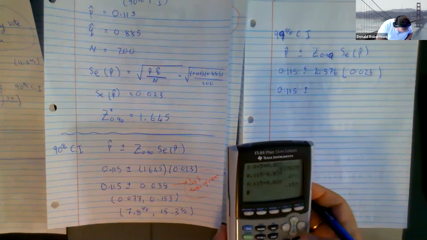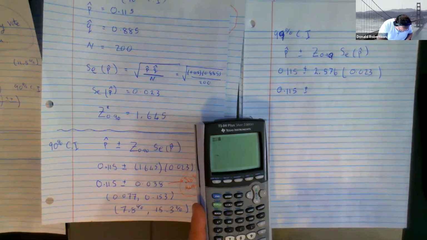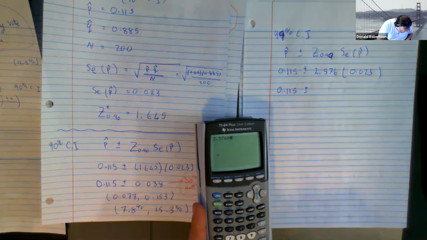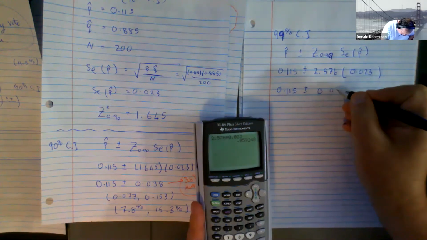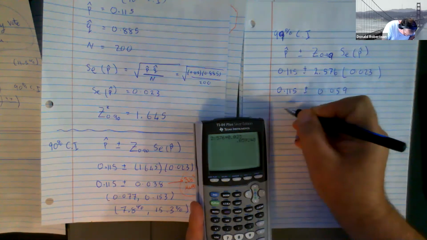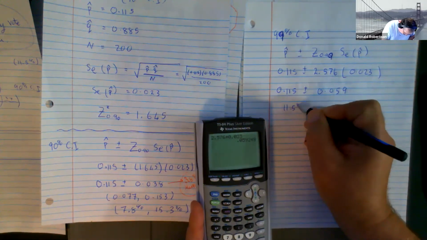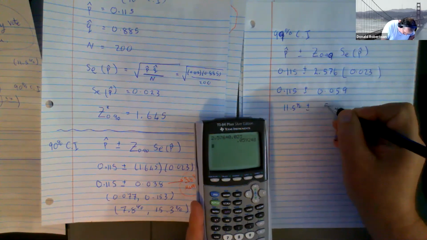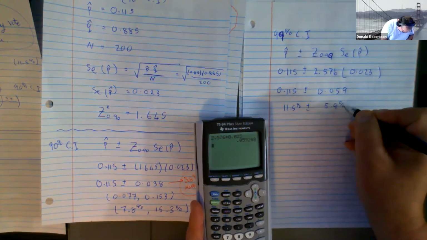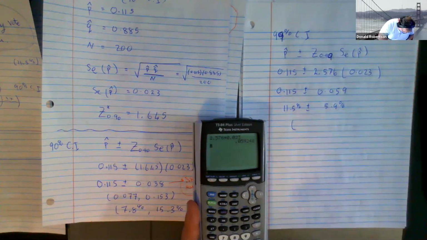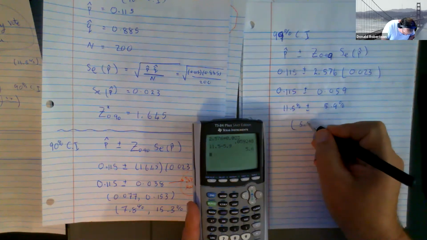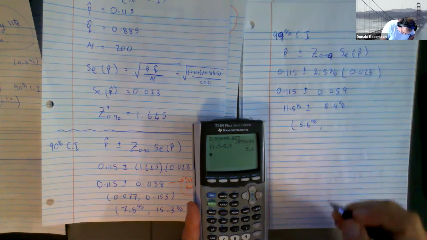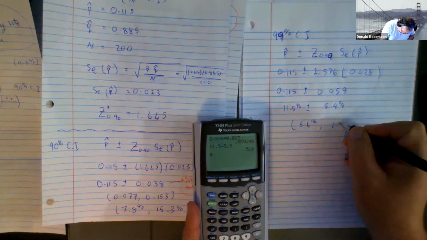So here we go, 2.576 times 0.023, and this time I got 0.059, which is, what, 11.5%, give or take 5.9%. And let's see what that looks like. 11.5, take away 5.9, so it's 5.6%, and 17.4%.